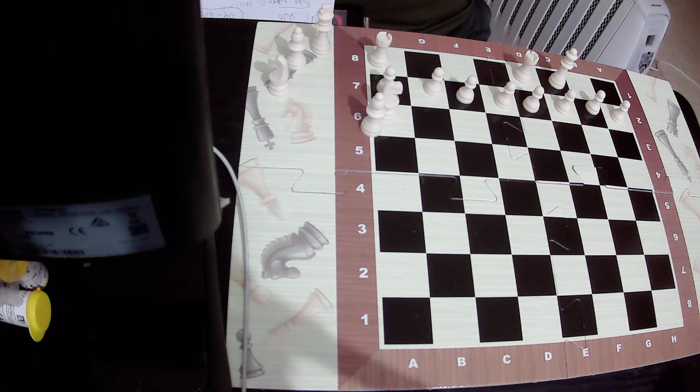Okay. In order to explain that, I must first explain how the other pieces are moving, so I will explain it later.